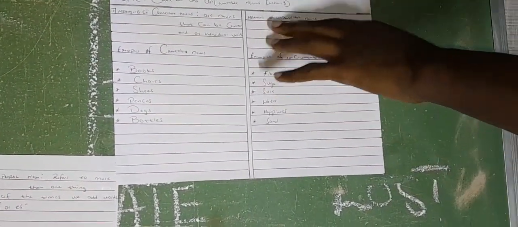Another example that I can give you guys: bottles. You can actually count these bottles. 1, 2, and 3 bottles on my hand with me. So we can jump on to the meaning of uncountable nouns.